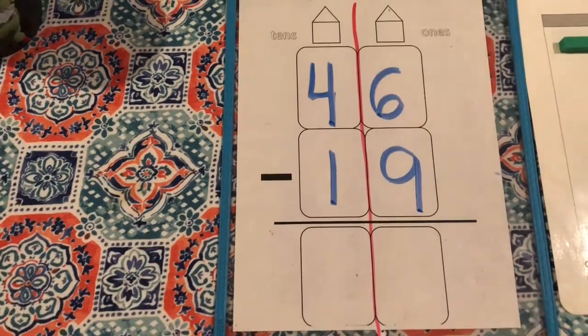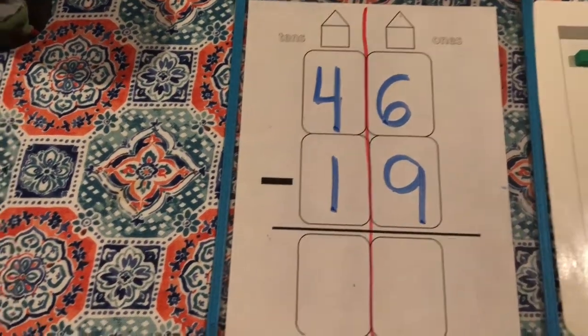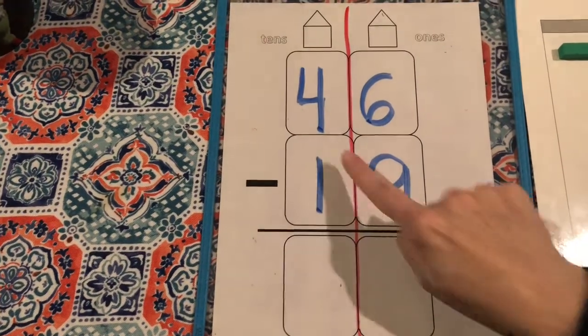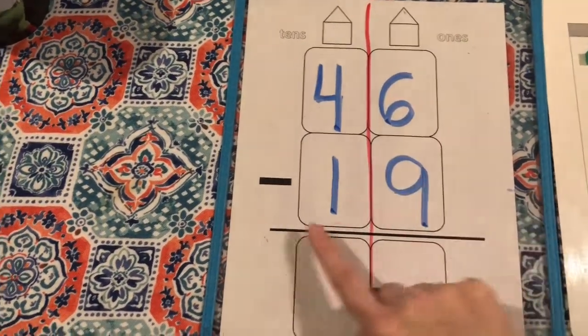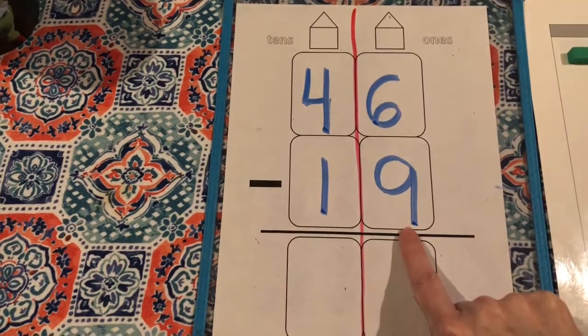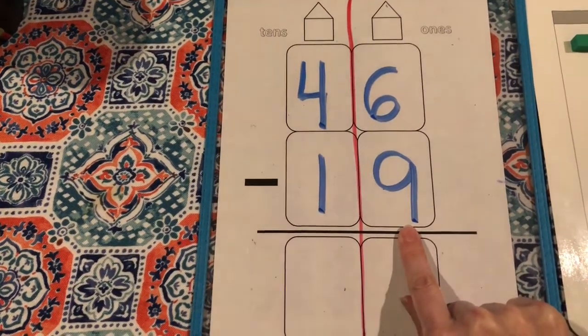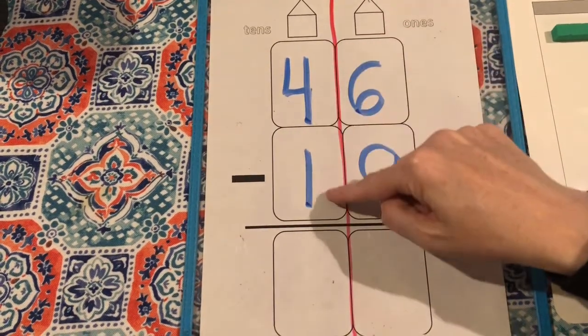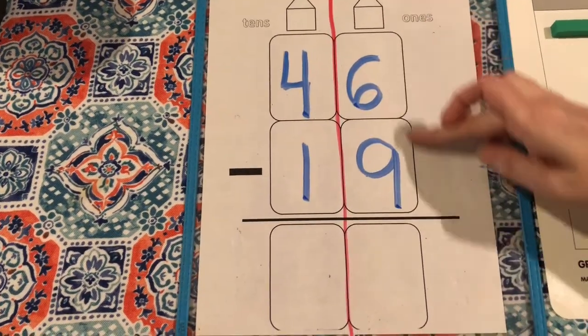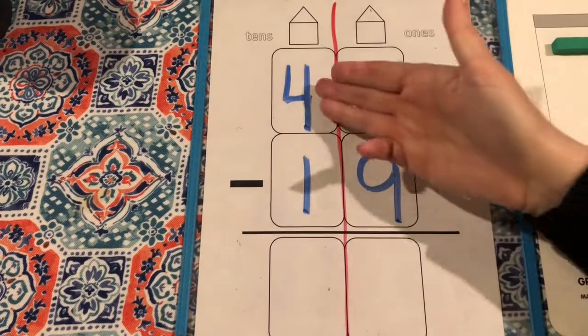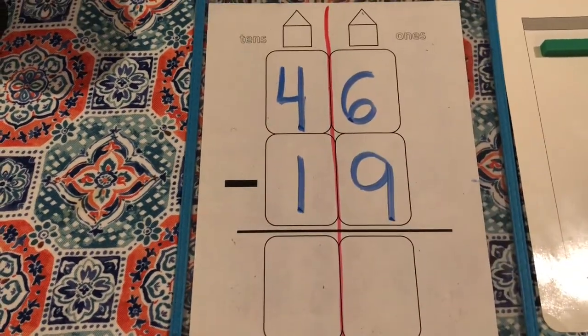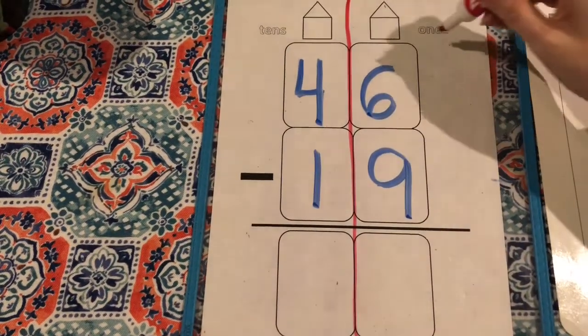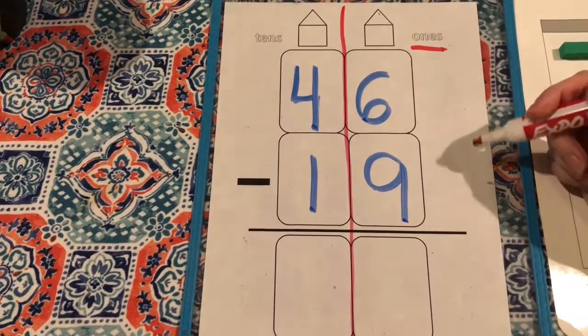Great job. Okay, boys and girls, this one you're going to try on your own. You're starting with 46 minus 19. Write that down neatly. Remember, you're lining your numbers up. Tens in the tens column, ones in the ones column, right underneath each other, nice and neat. Take a look, starting always in your ones column.